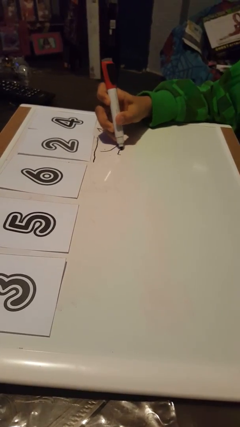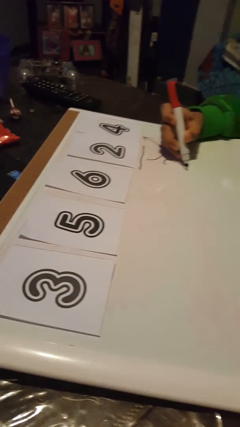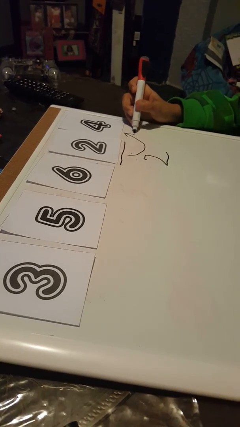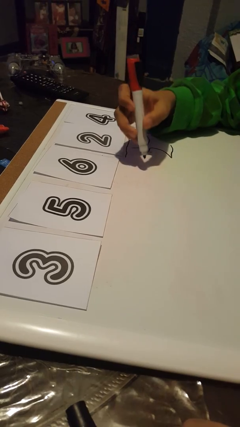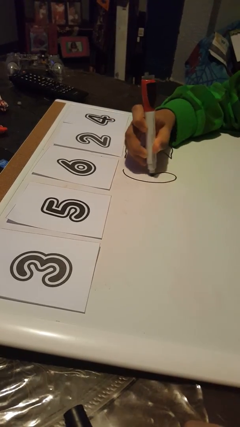Okay, so what happens to the 2? It stays the same. Okay, it stays the same. And what happens to the 4? Turns into a 0. It turns into a 0, right? Okay, and what happens to the numbers in the front? They stay the same. They stay the same, right? So put them down.